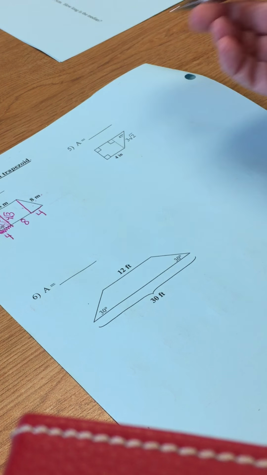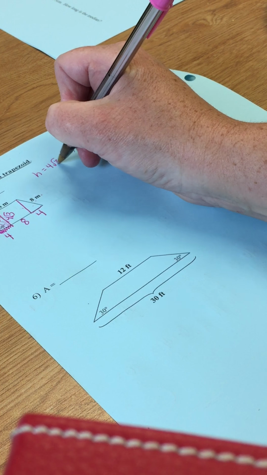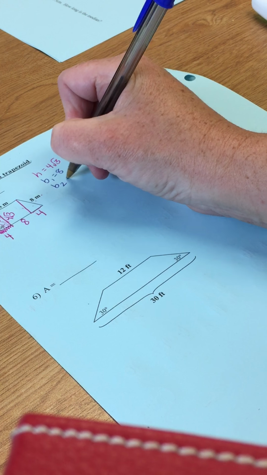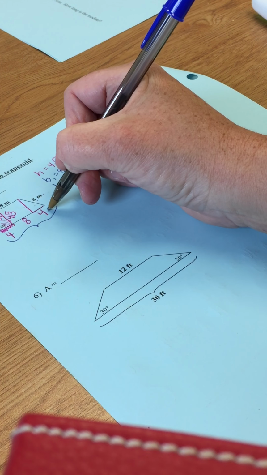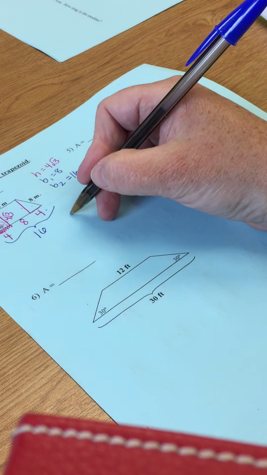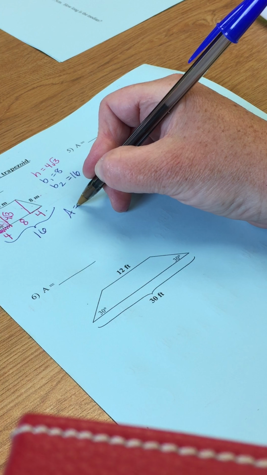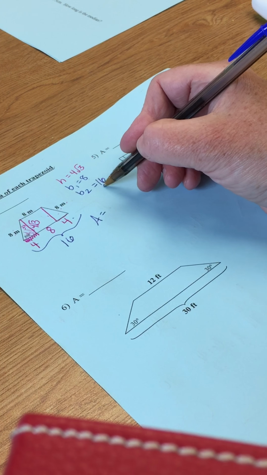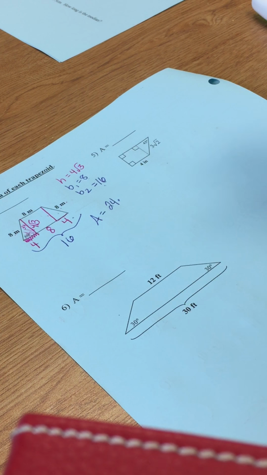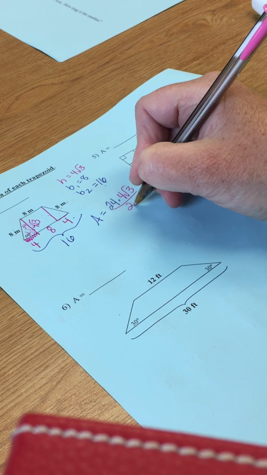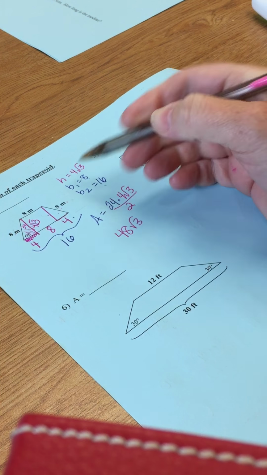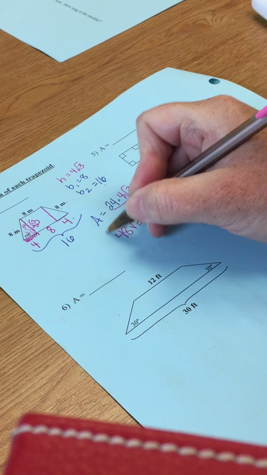Now, what do I need for my area? I need my height, which I know is 4 root 3, and I need my two bases. My first base, top base is 8. What's your bottom base? Well, you have to put 8, 4, and 4 together and get 16. So now, you're going to find your area by adding your bases together, which is 24, and you're going to multiply it by the height of 4 root 3, and then divide it by 2. So what's your end result? 48 root 3. My units are meters, and I'm finding area squared.